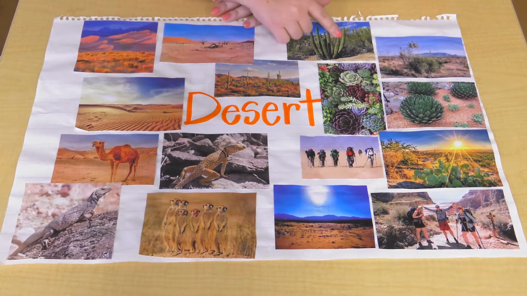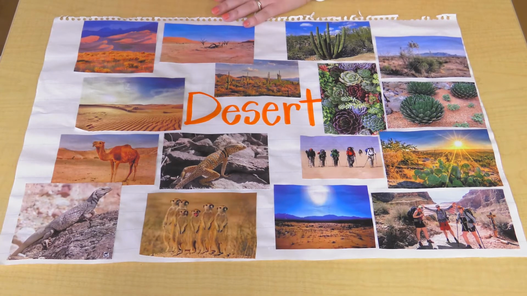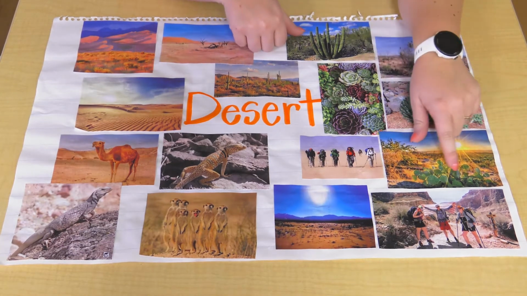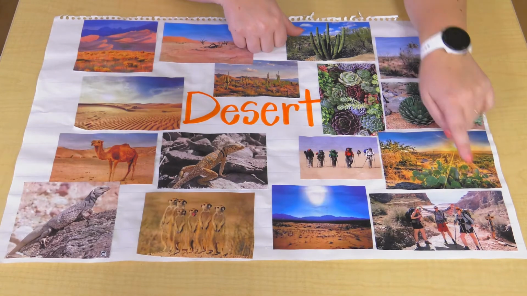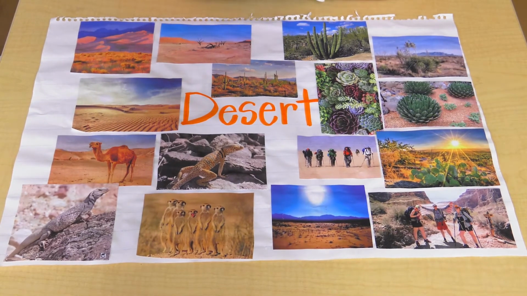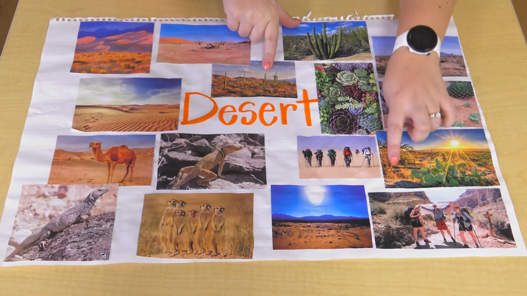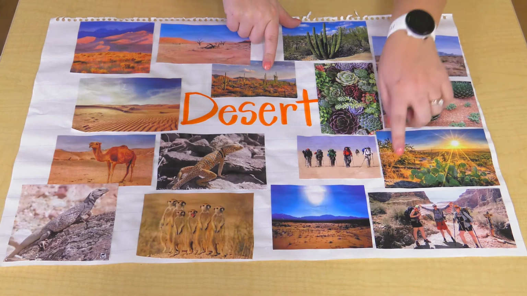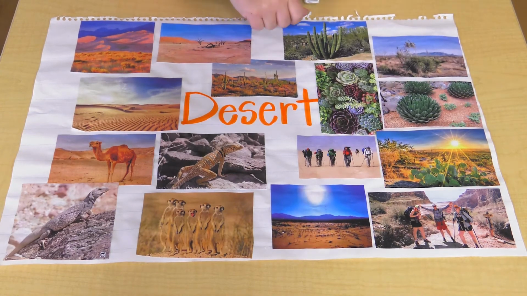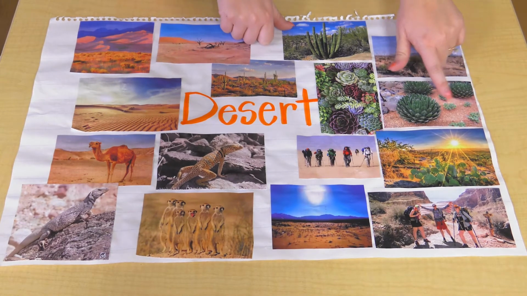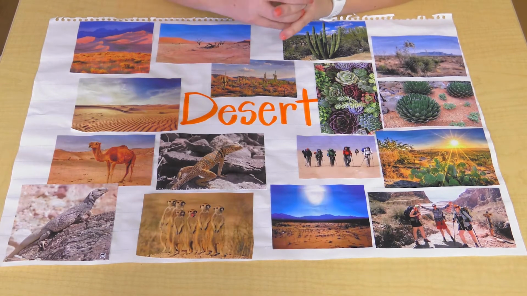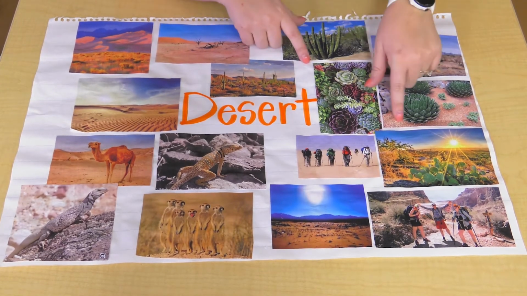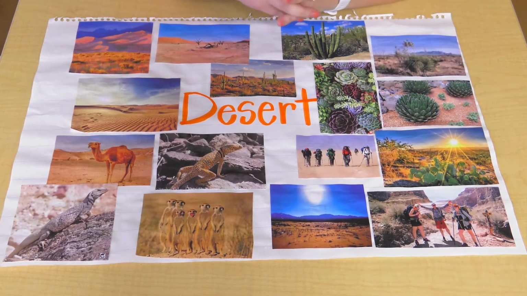I see our big cactus growing tall and a smaller cactus down here that's growing a little bit smaller. I noticed that on our ground, it looks like dirt or rocks or even maybe sand. I know that the desert doesn't have a lot of grass growing on the ground, so we see the dirt coming through more.